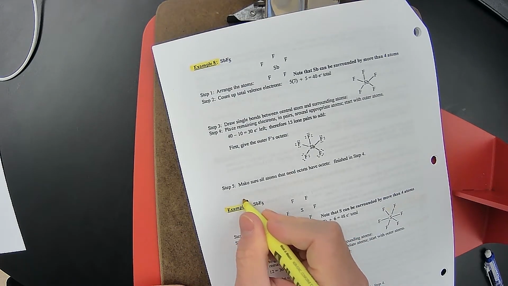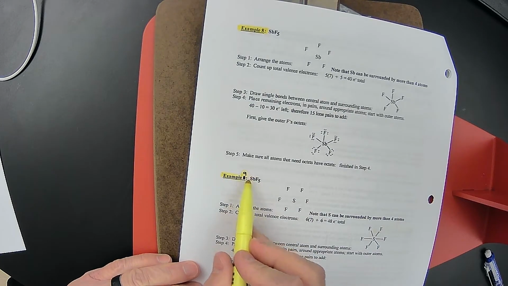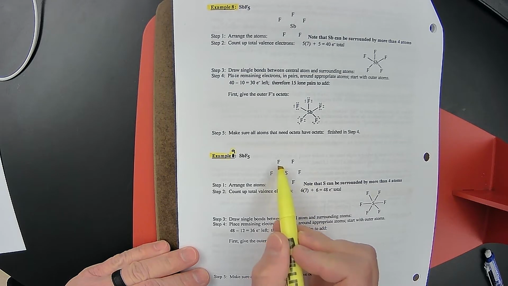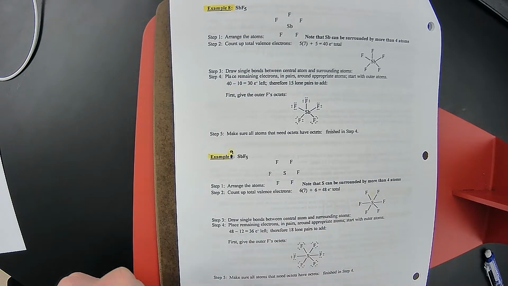And be very careful. This says SbF5, but if you count the F's, there are really 6 F's around the Sb.